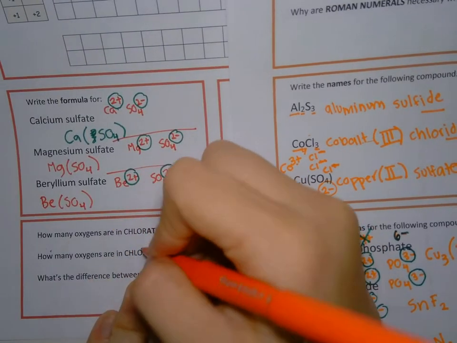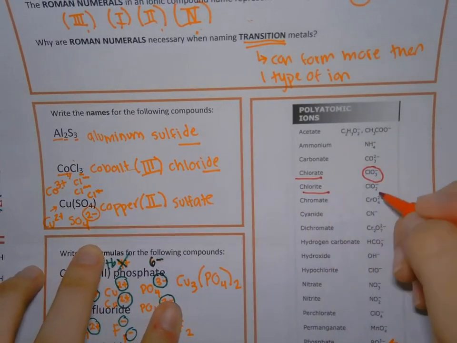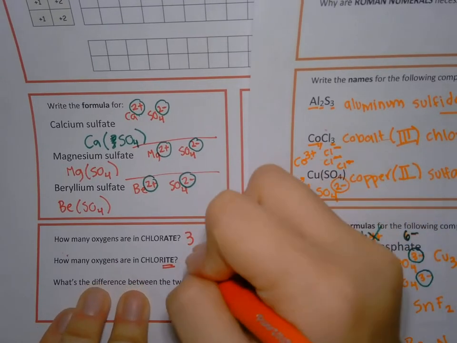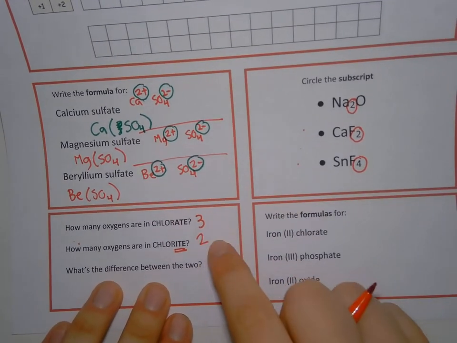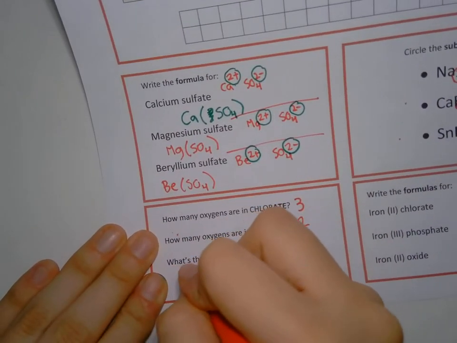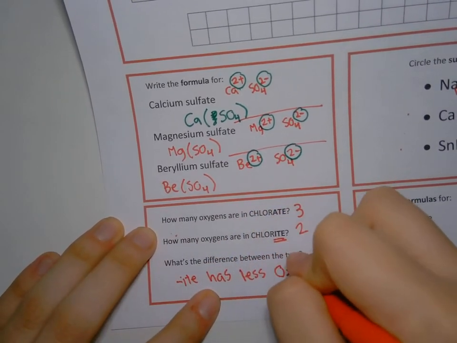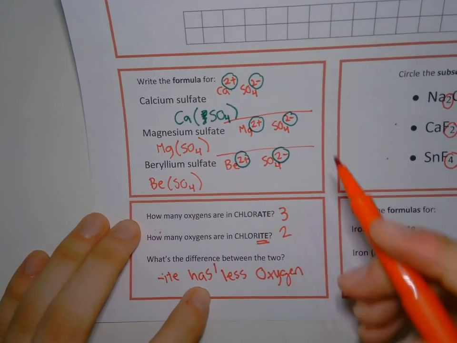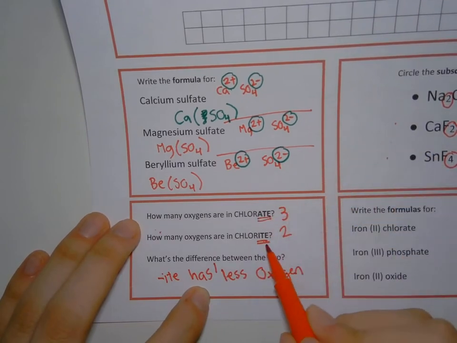How many oxygens are in chlorite? So chlorite is right here, and it is ClO2. It has 2 oxygen atoms. So what do you notice here? The difference between chlorate and chlorite is that ite has less oxygen. Specifically, 1 less oxygen. So be able to determine just based on the ending of the name, ate versus ite. Ite is smaller, ite has less oxygens.